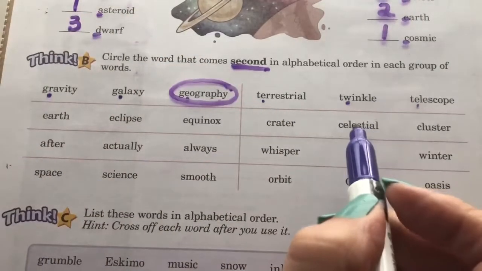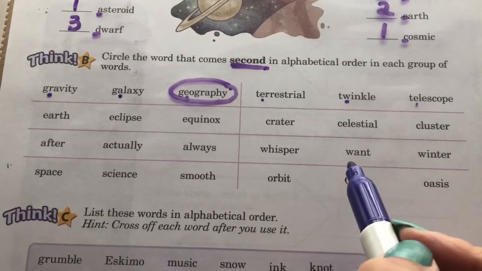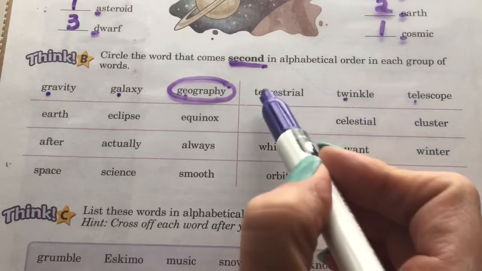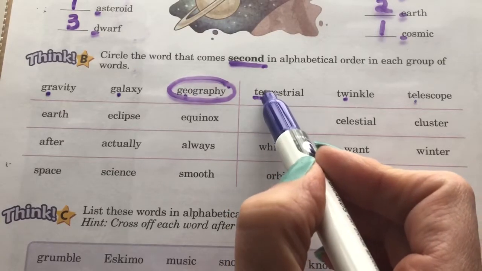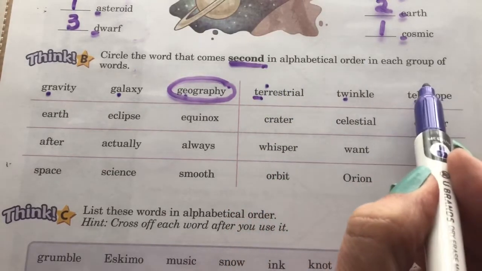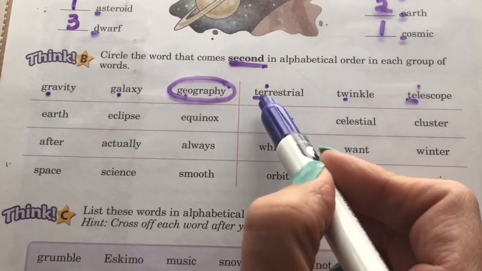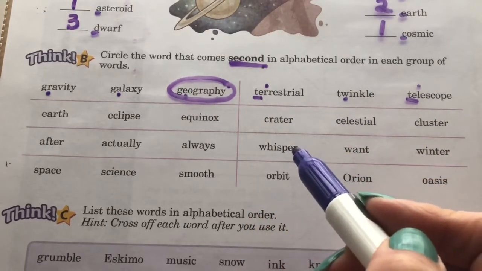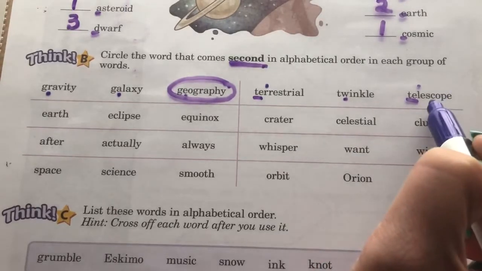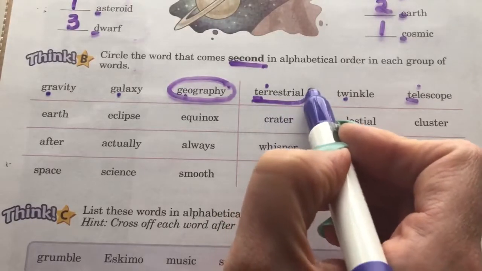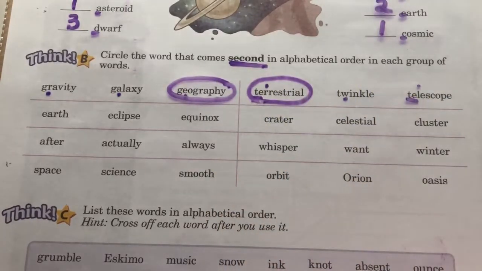We need to figure out which ones can come first. Well, both these, terrestrial and telescope, both start with TE. So for these two, we actually have to look at the third letter. We have L and R. Which one would come first? Telescope would come first. So terrestrial is going to be our second word.